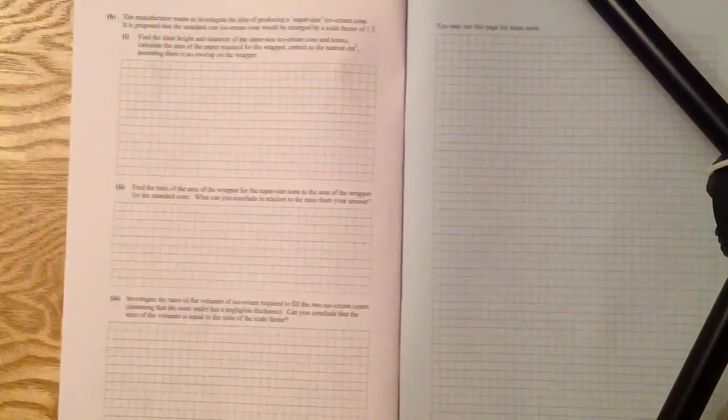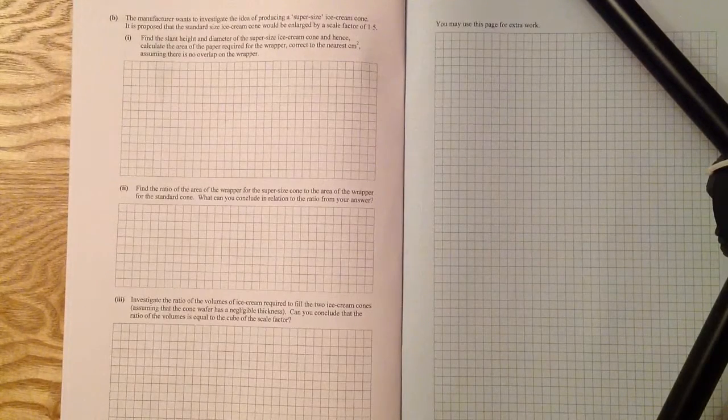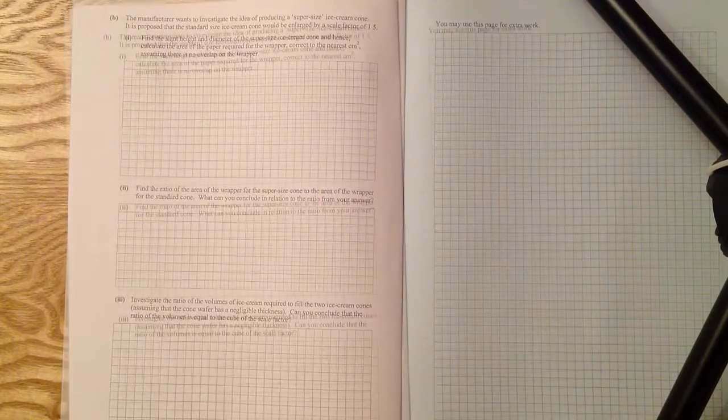Okay, so part B says the manufacturer wants to investigate the idea of producing a supersized ice cream cone. It is proposed that the standard size ice cream cone would be enlarged by a scale factor of 1.5. Find the slant height and diameter of the supersized cone and hence calculate the area of the paper required for the wrapper, correct to the nearest centimeter squared, assuming there is no overlap on the wrapper. Get started with this question then.